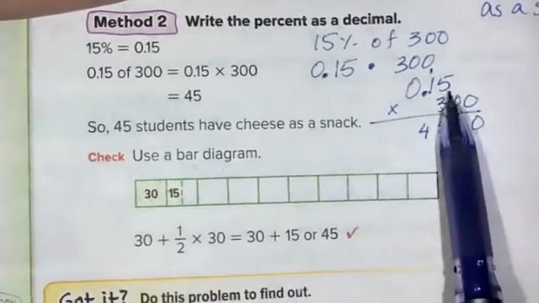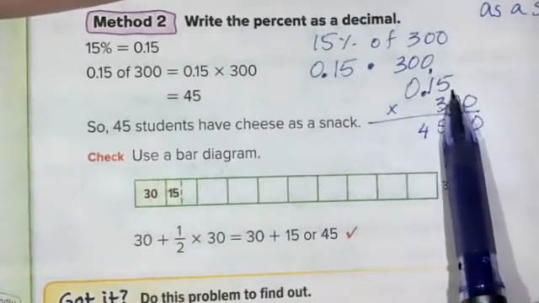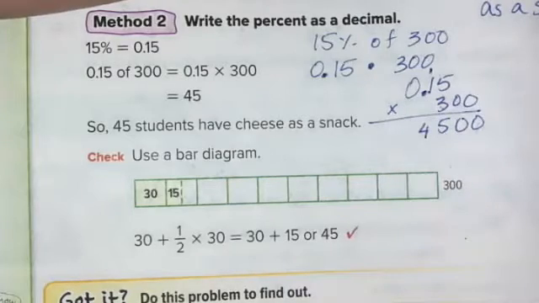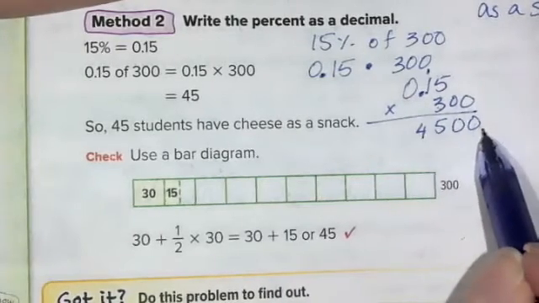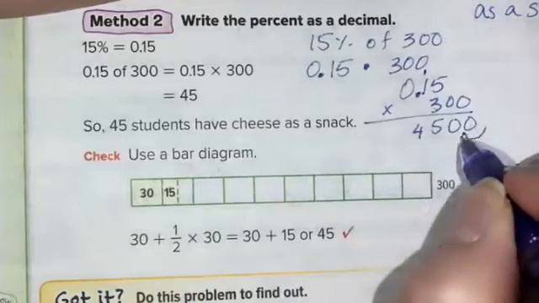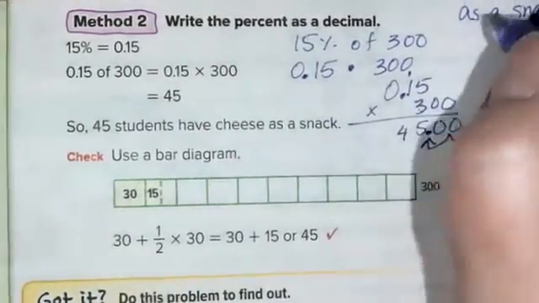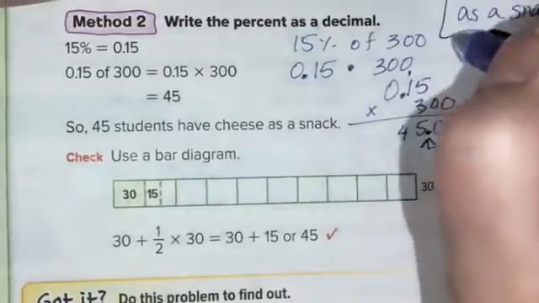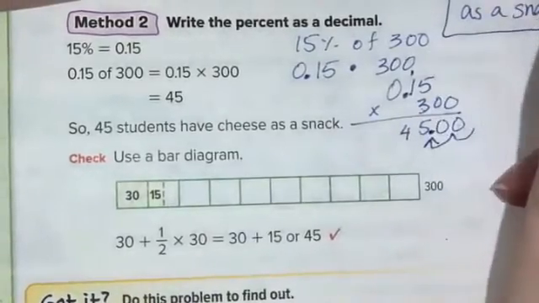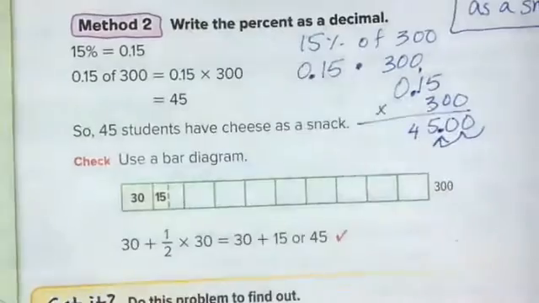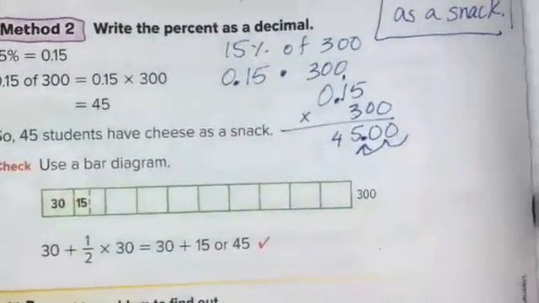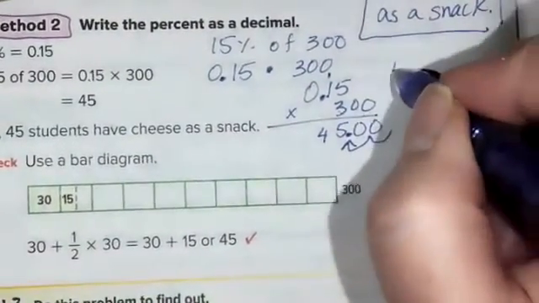But it was not 15, it was 0.15. We had 2 decimal places in our problem, so we need 2 decimal places in our answer, so 45. So 45 students had cheese as a snack, whether we solve the problem with fractions or with decimals.